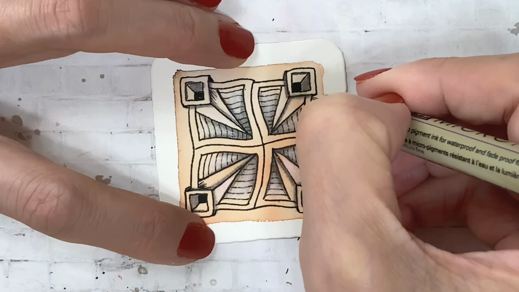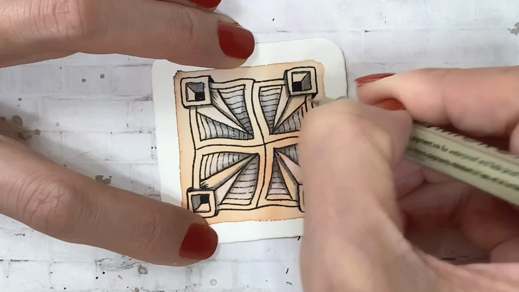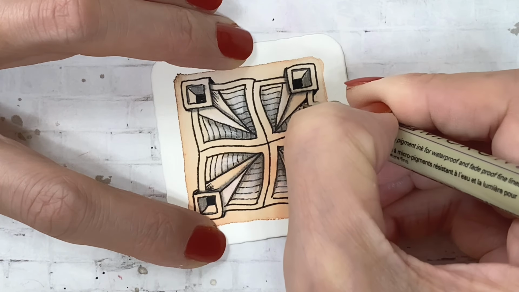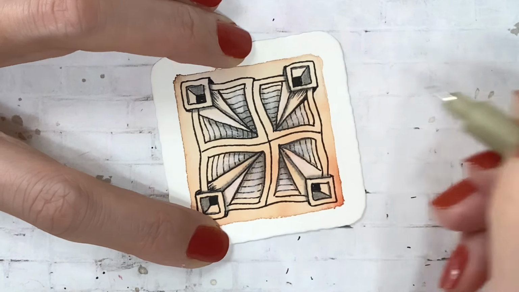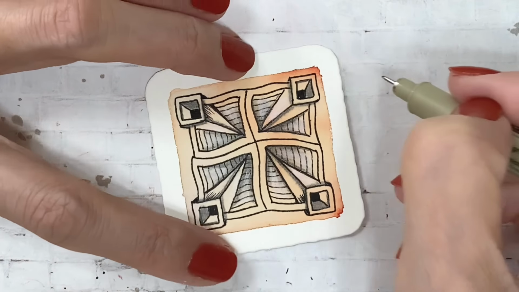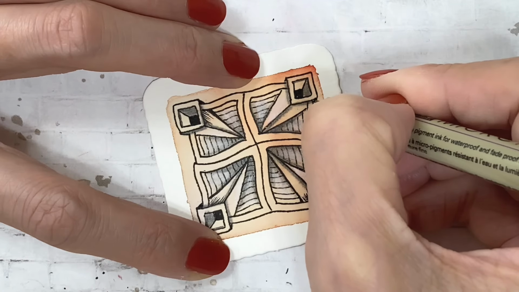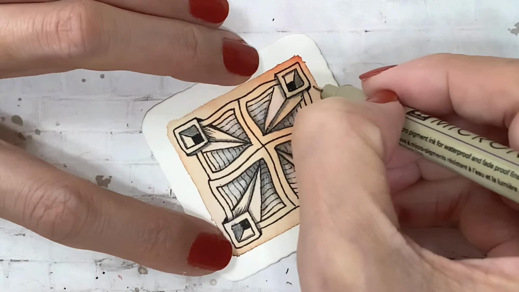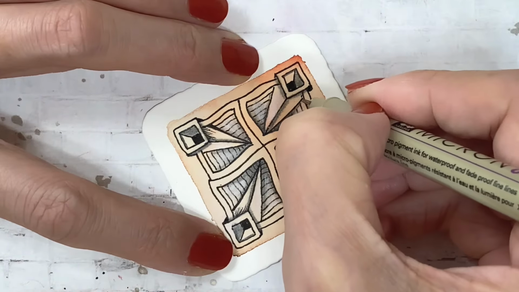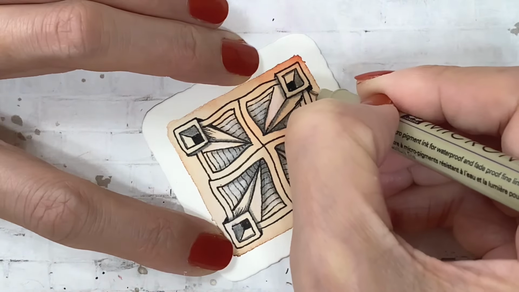Just a little details here and there makes a big difference. A little wider here.